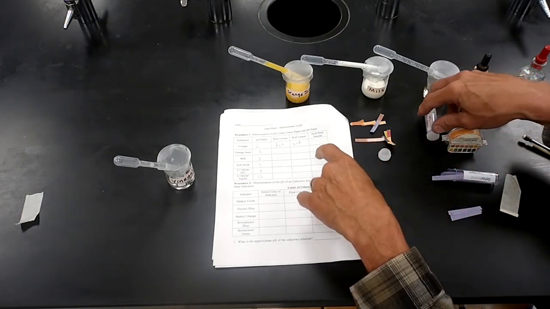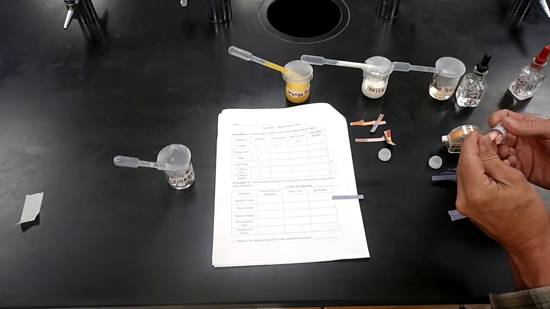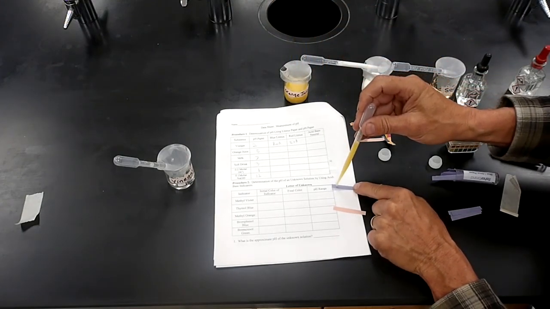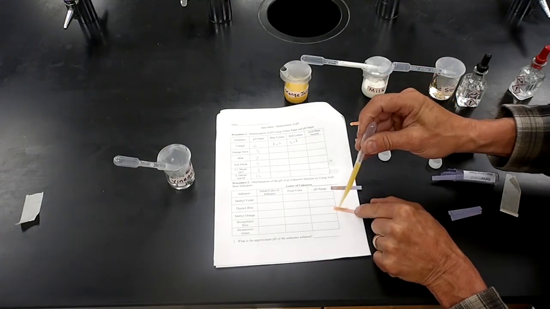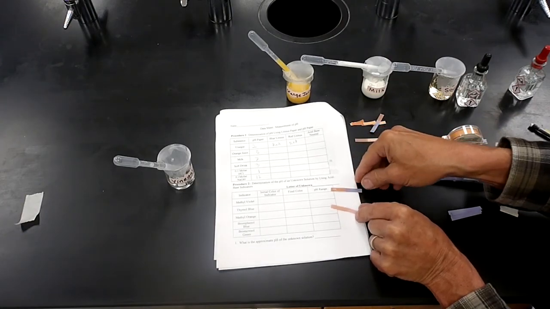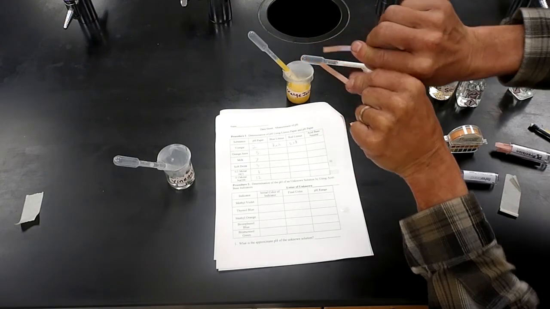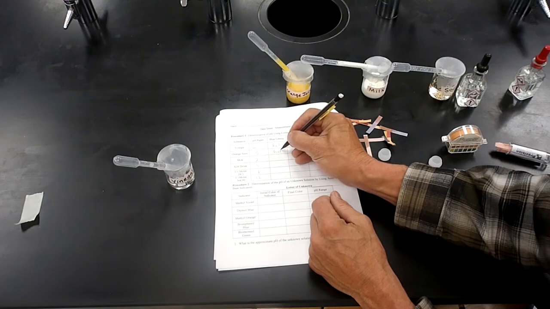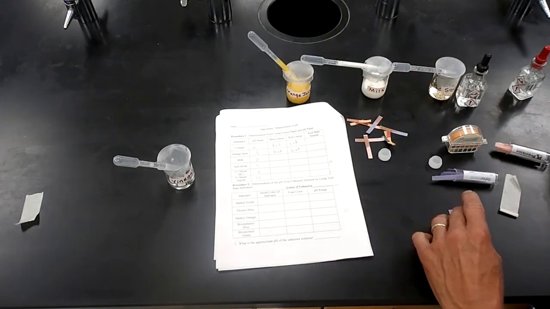Next one. We'll do the orange juice, blue litmus, red litmus, red and red. So for orange juice, the blue went red, and the red stayed red. Next one.